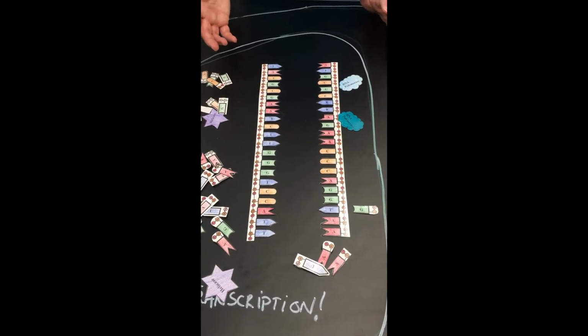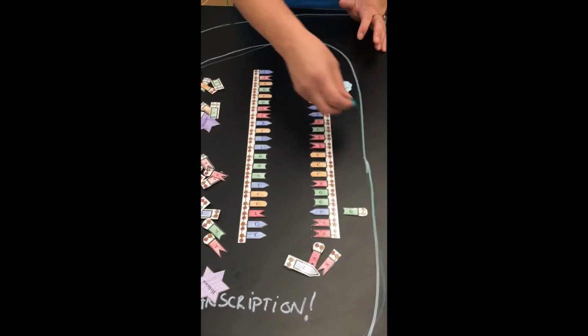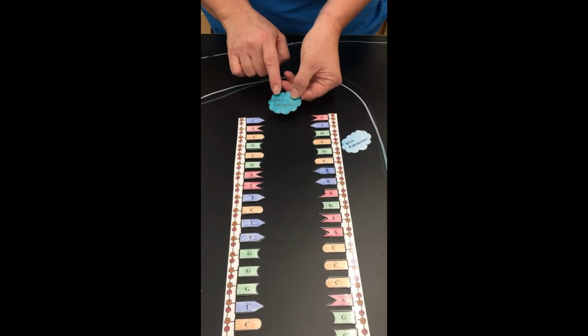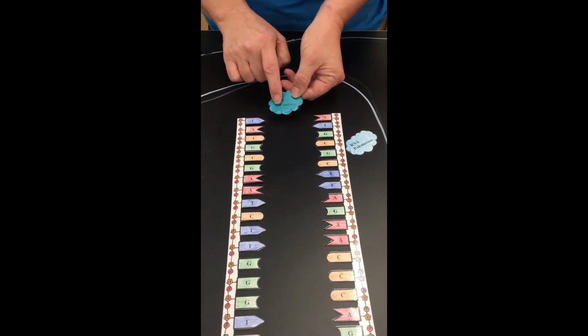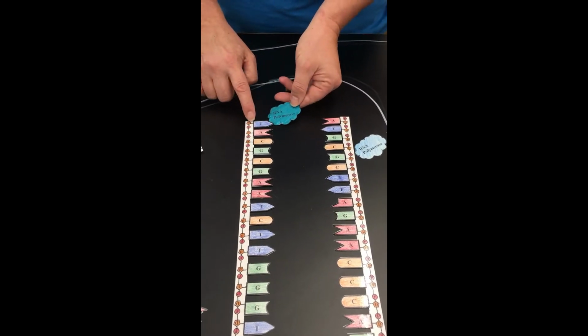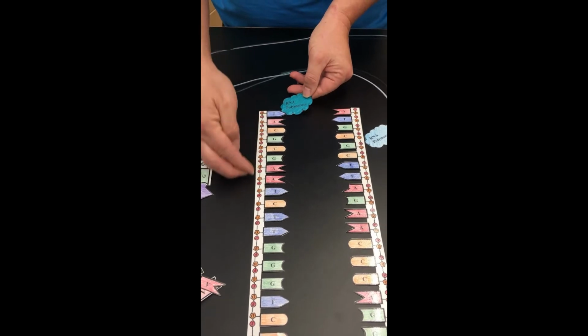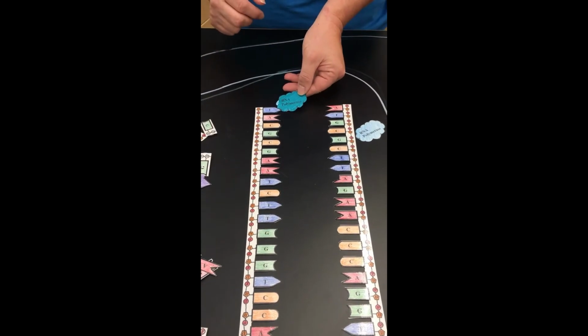So step one is to start to build using the enzyme RNA polymerase. RNA polymerase will read the sequence of nucleotides on this template strand of DNA.